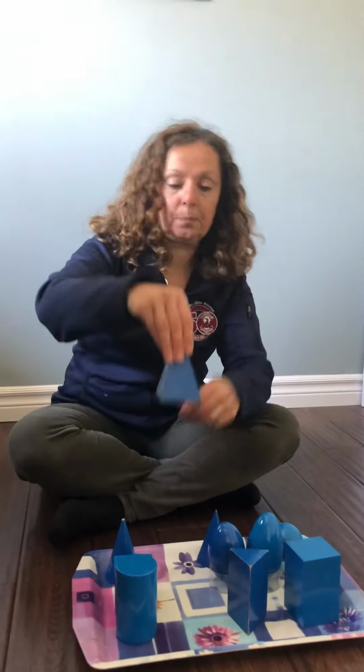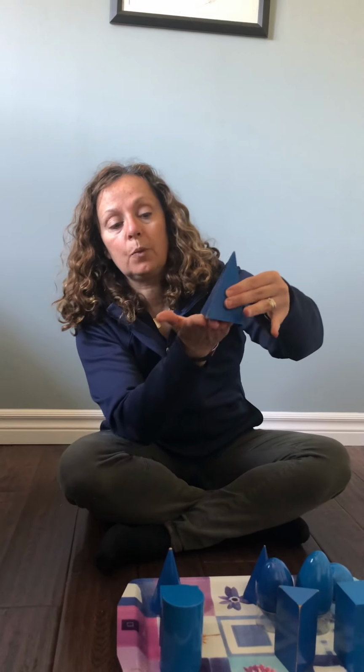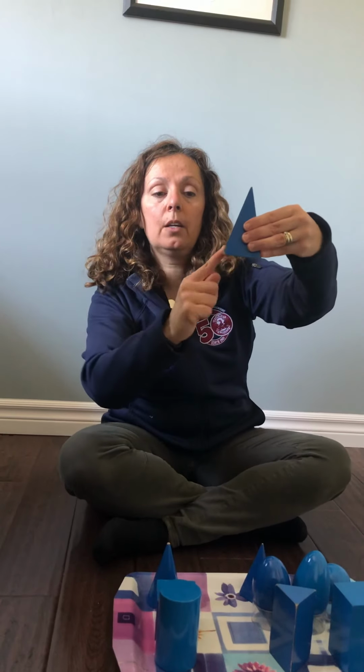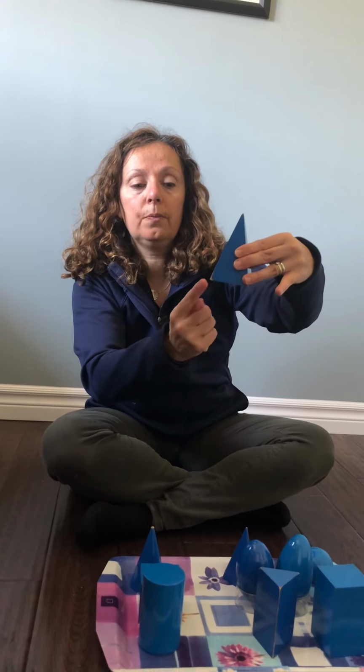Let's look at this one. This one is a square-based pyramid. Let's count the faces. 1, 2, 3, 4, 5 faces. And now let's count the edges. 1, 2, 3, 4, 5, 6, 7, 8 edges. And let's count the vertices. 1, 2, 3, 4, 5.